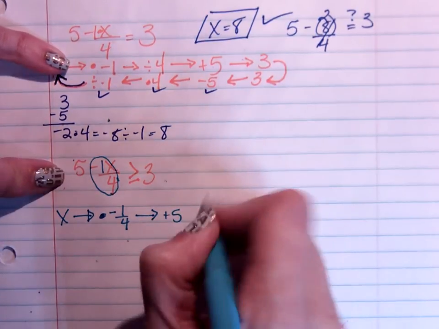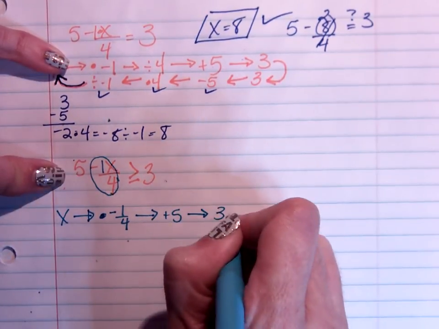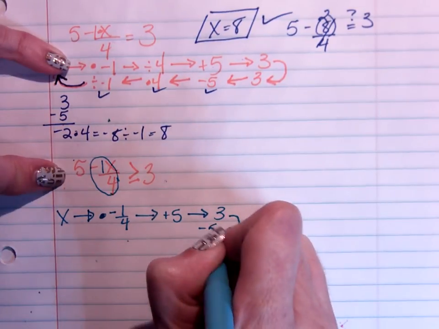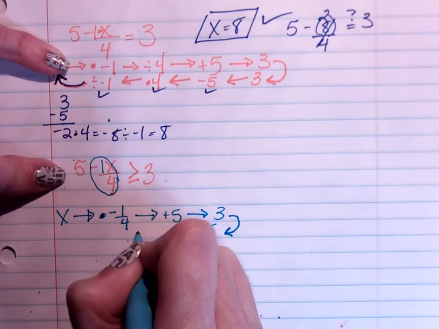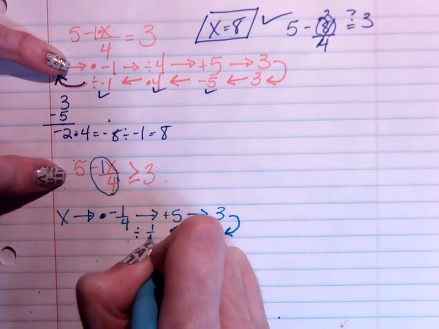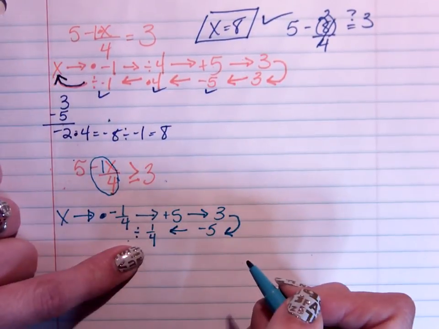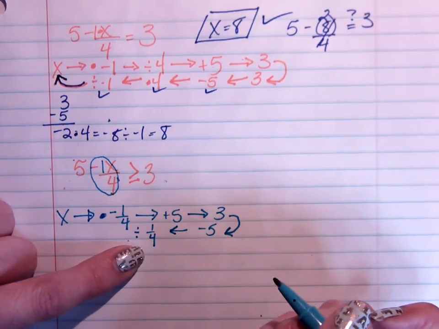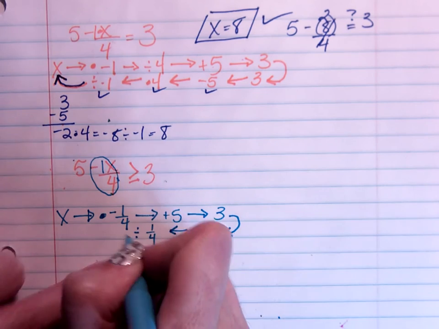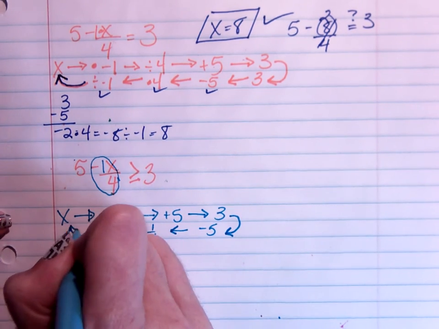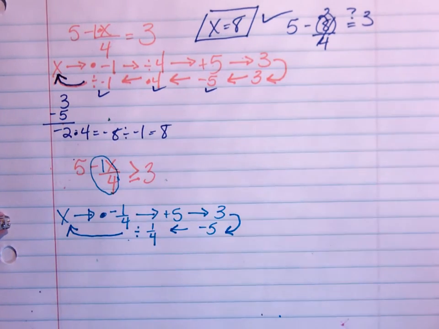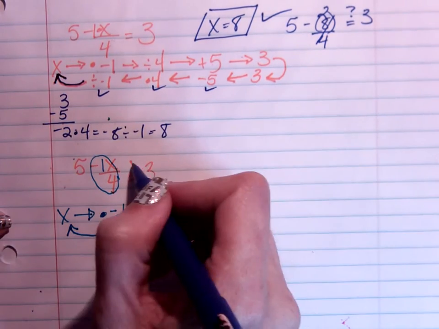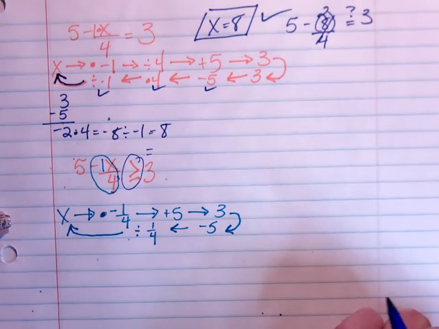It still takes us to 3. We still turn around at 3 and subtract 5. And then we're going to divide by 1/4. Once you've got your calculator, you're going to put it in parentheses and deal with it that way. Okay? It's not a huge deal. You're okay. And that'll take us back to x. Because again, we're thinking of this like it's just an equal sign for now.